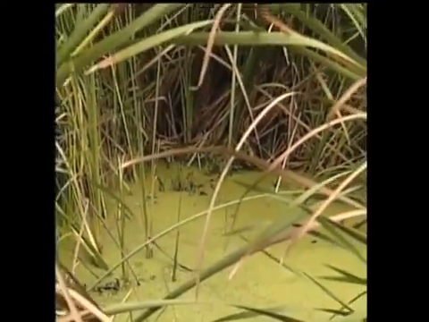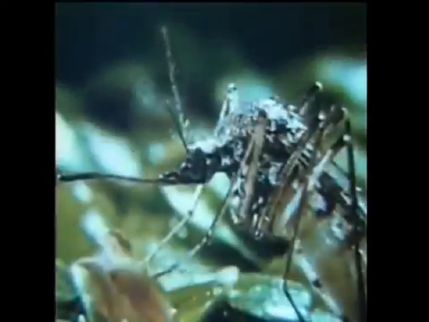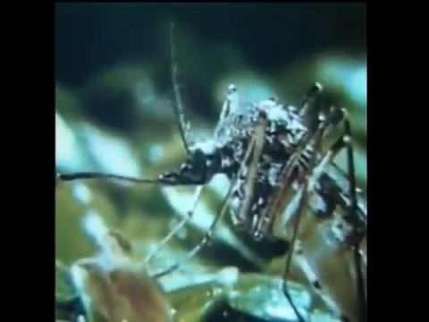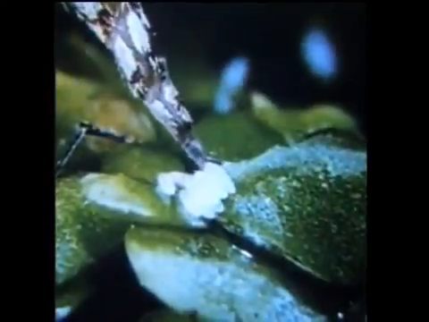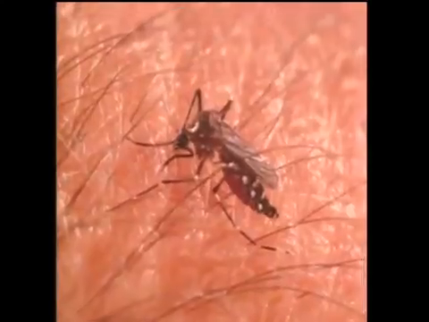The delicate balance of a wetland environment. A world where each citizen is eager to participate in the circle of life. Take the female mosquito, for example. In preparation for laying her eggs, she feeds on blood, creating nuisance and spreading disease.